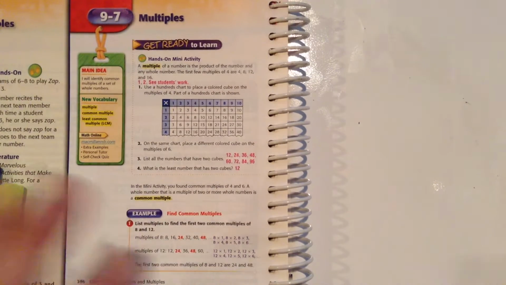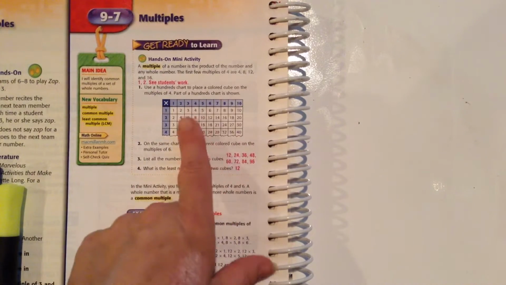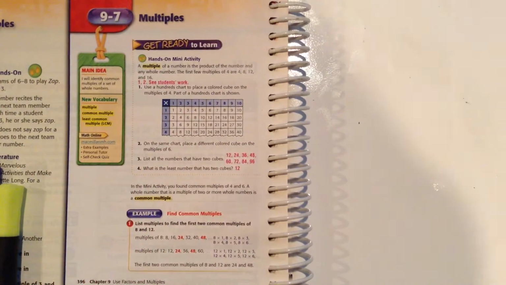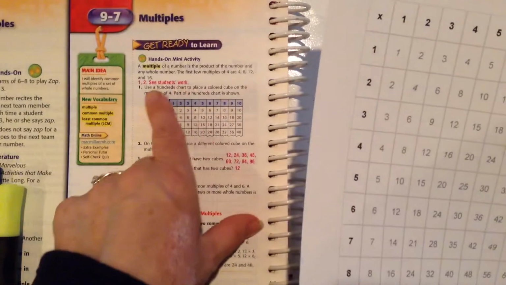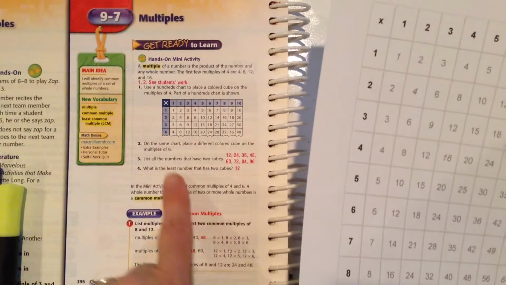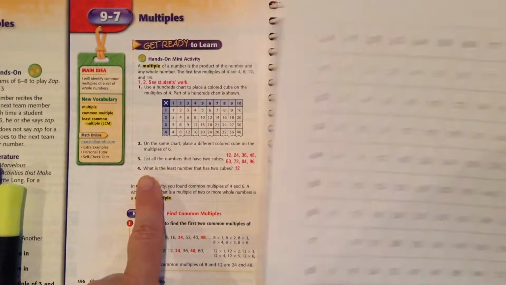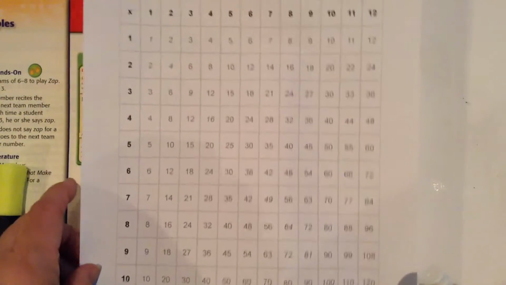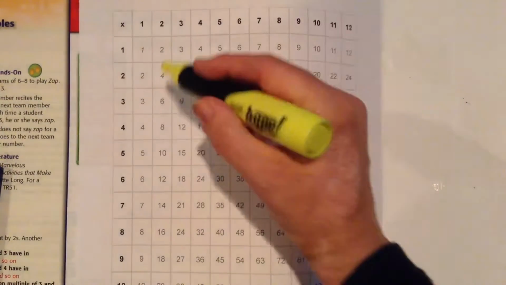So I'm going to show you here, they called it a 100 star. It's not really a 100 star, it's really a multiplication fact chart. But I'm going to bring up one that I just printed online so you could see that. And they're talking about finding multiples of 4 and then multiples of 6. And they're using cubes here. But I'm going to just use a highlighter because that's all I could think of.